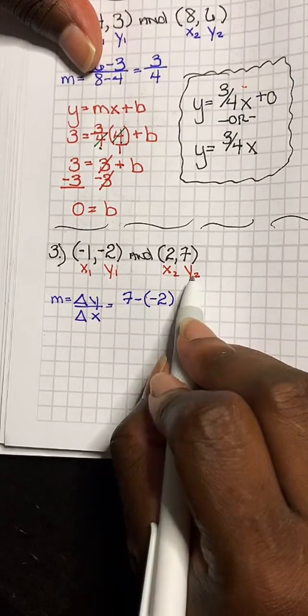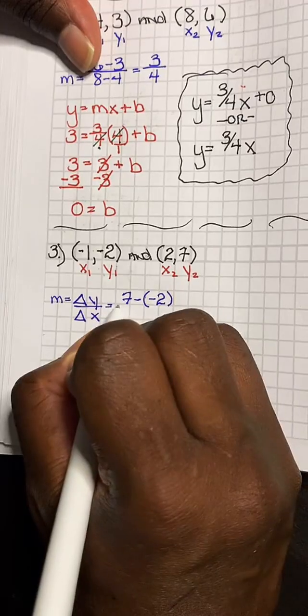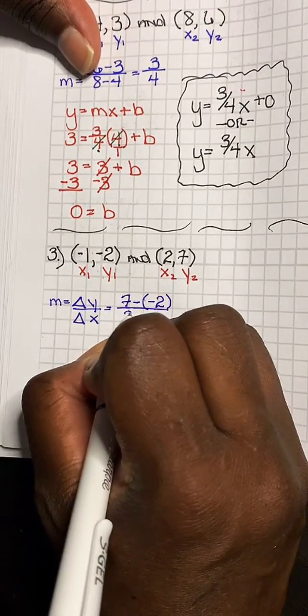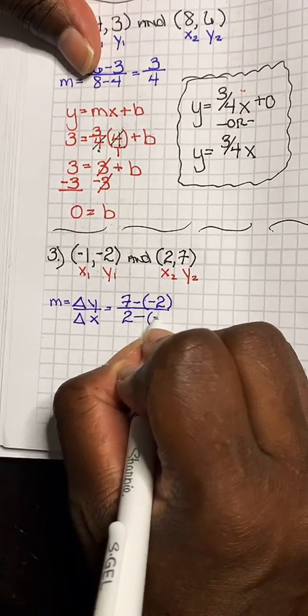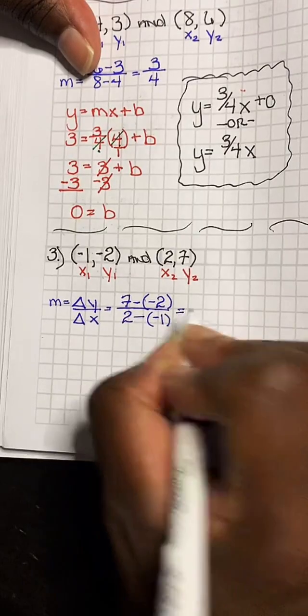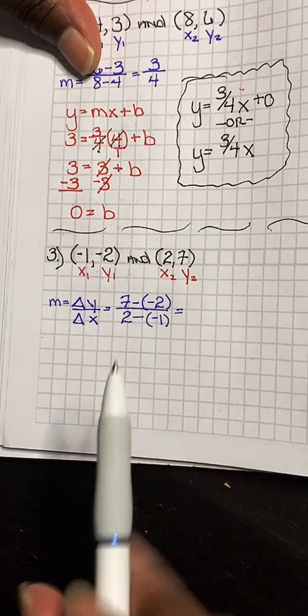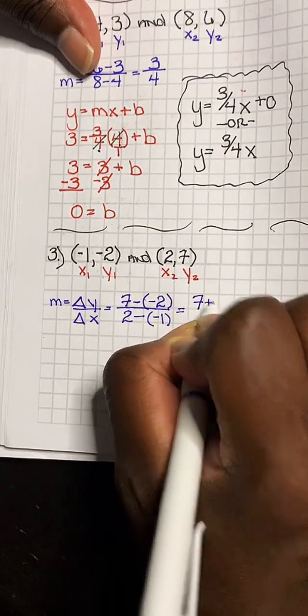Okay, it's always your y2 minus your y1, if you want to do it that way, over your x2, which is 2, minus your x1, which is a negative 1. So when you minus a negative, it turns positive. So it's really 7 plus 2.